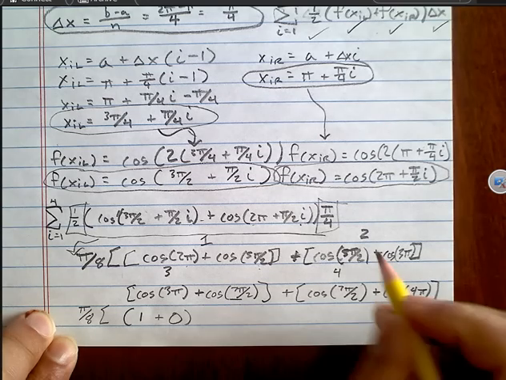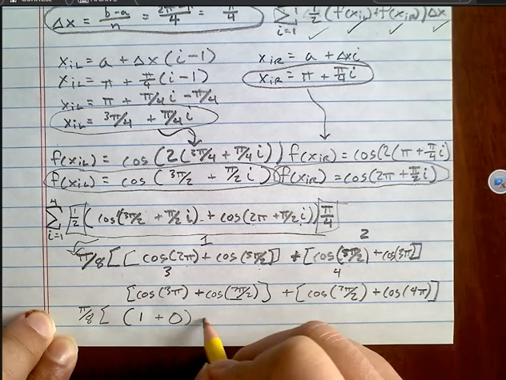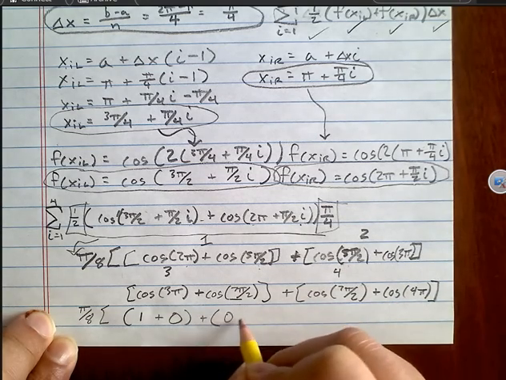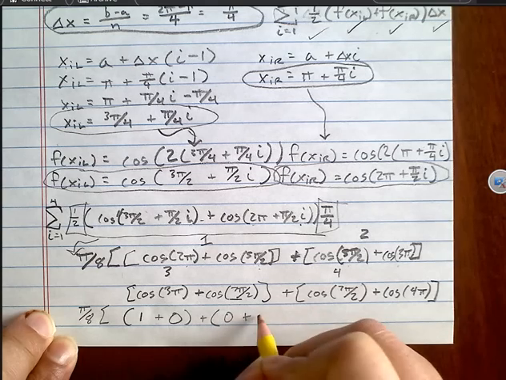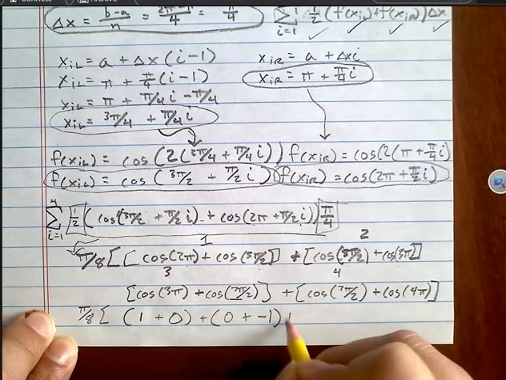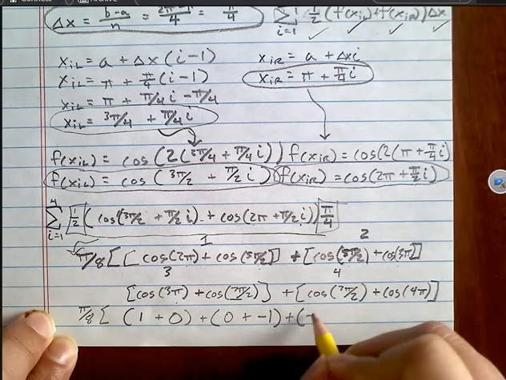And then cosine of 5 pi over 2, we've already done that, that's 0. Cosine of 3 pi is the same as the cosine of pi, which is negative 1. Cosine of 3 pi again is negative 1.